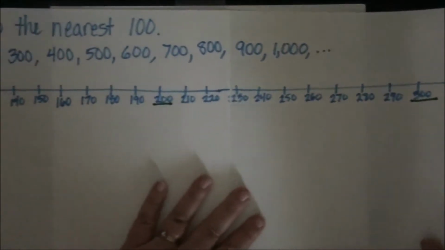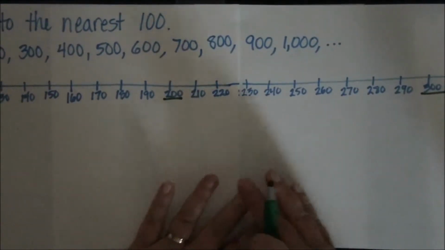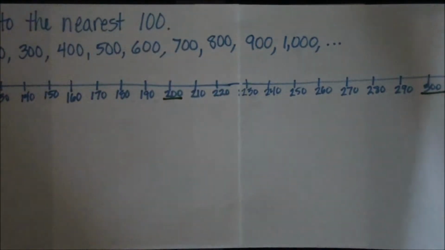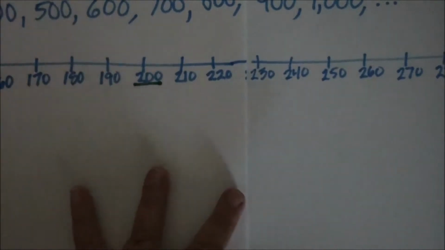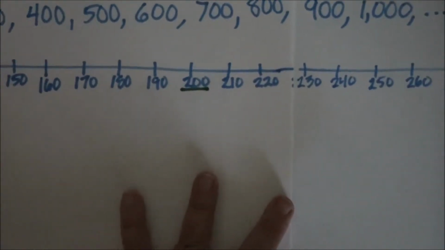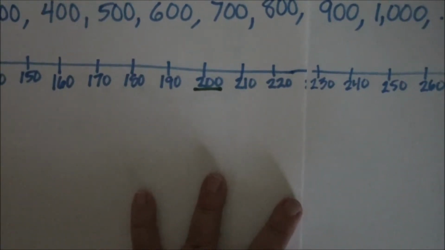Now I'm going to identify the numbers close to 200. Let me zoom in here a little bit. Make sure you can see all the ones you need to see.